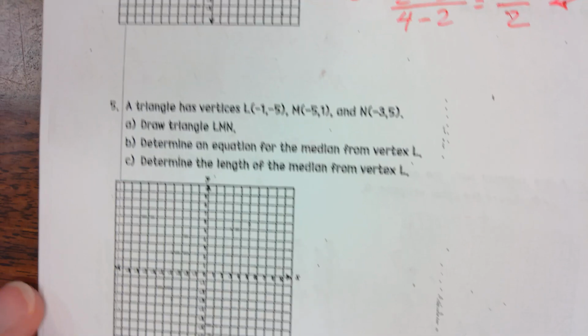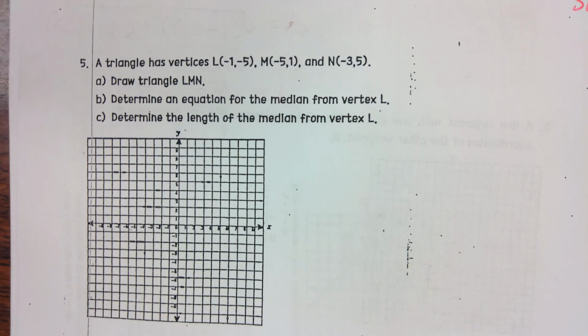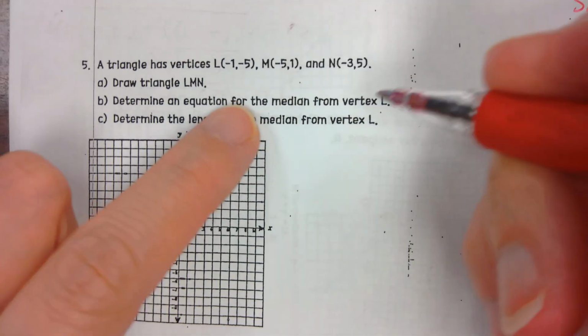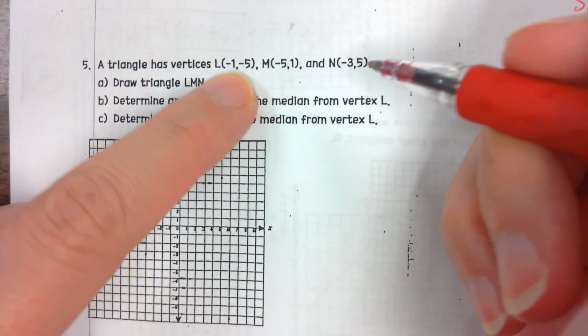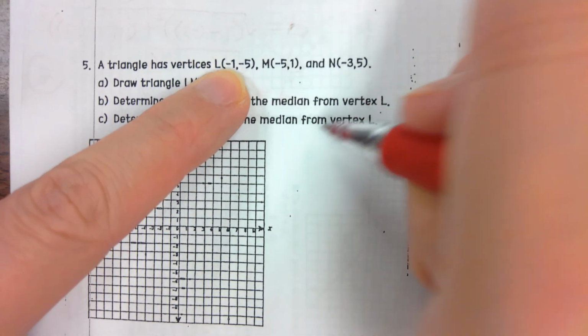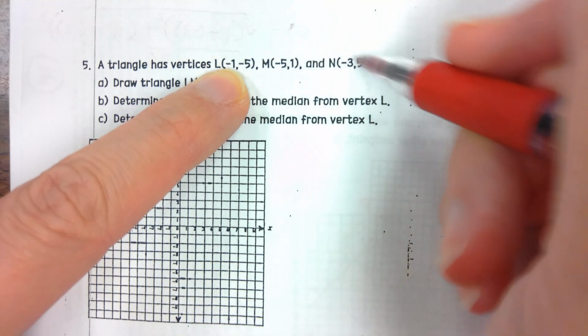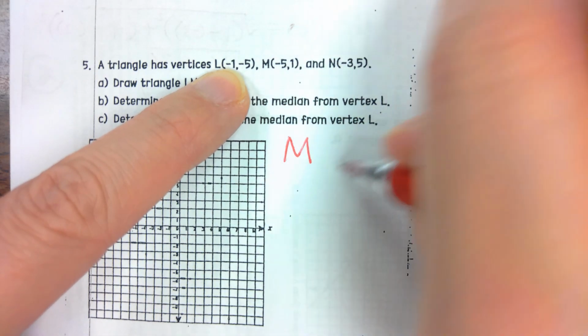Okay, number 5, right here. Draw triangle LMN. Determine the equation for the median from L. Determine the length of the median of L. I want to draw the median from L. That means I need to find the midpoint of MN.